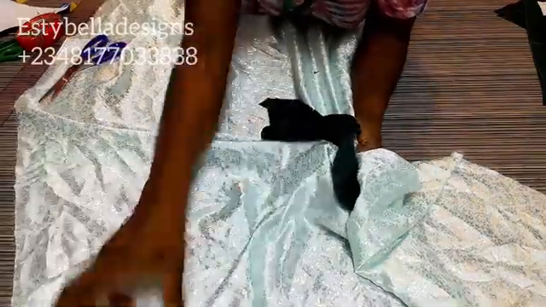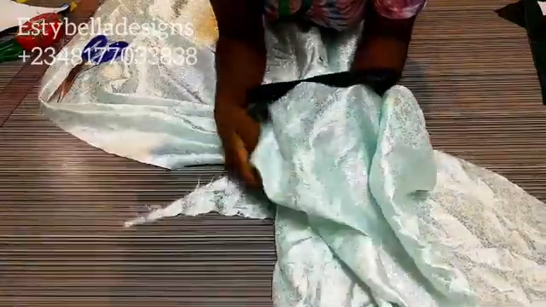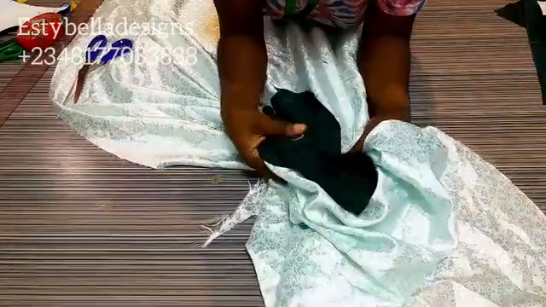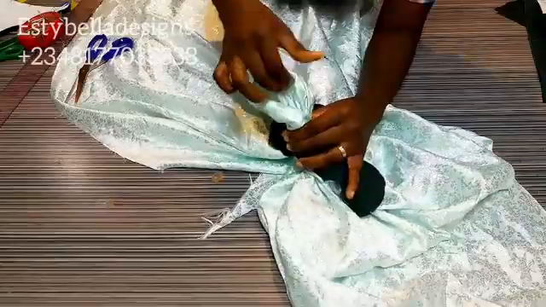So after cutting it, I'll pass this fabric inside of it like this. I'm going to bring it out from inside.